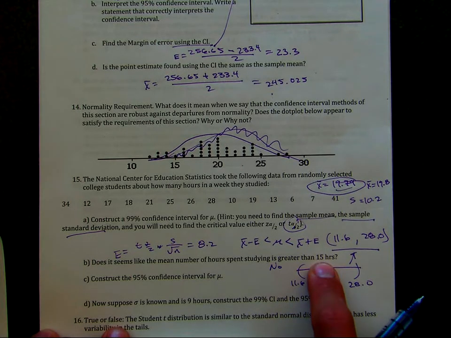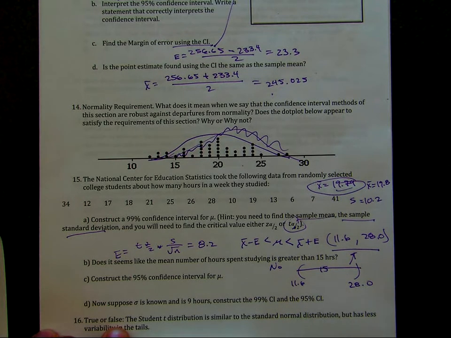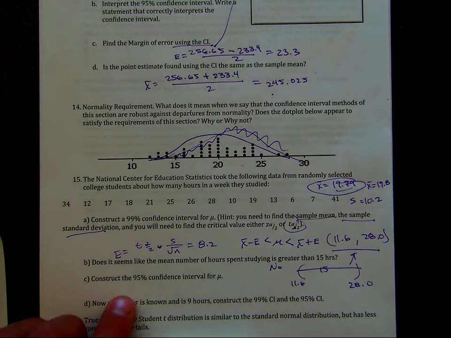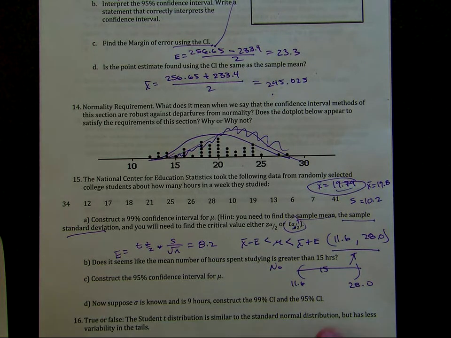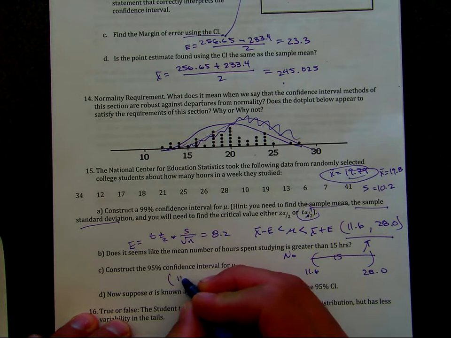Okay? All right. Construct a 95% confidence interval. I'm not going to do that. I'm just going to give you the value so you can double check your work. You get 13.9 and 25.7.